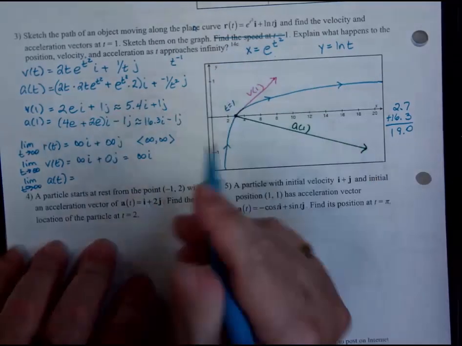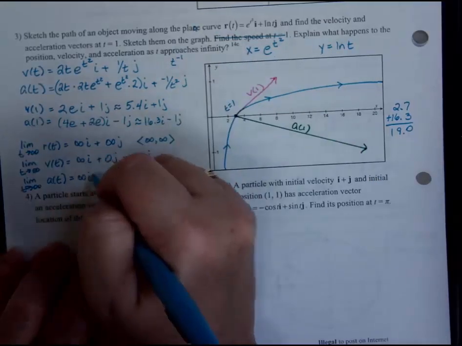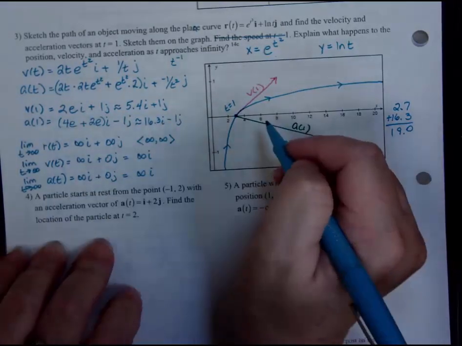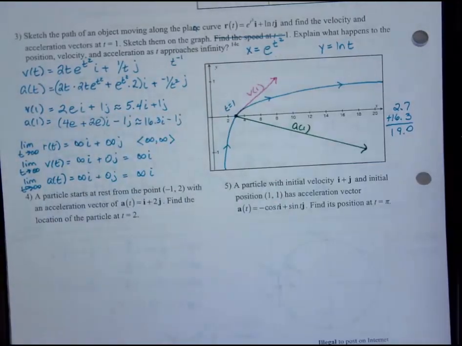So it's infinity for the i and 0 for the j again, which is infinity for the i. So both the velocity and acceleration are headed to positive infinity in the horizontal direction only as you continue to approach infinity for time. Any questions?